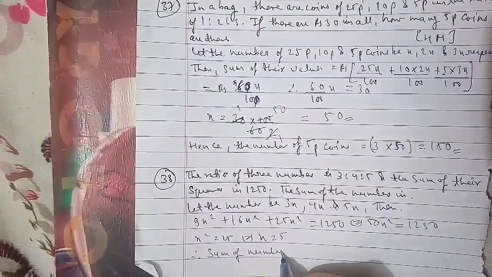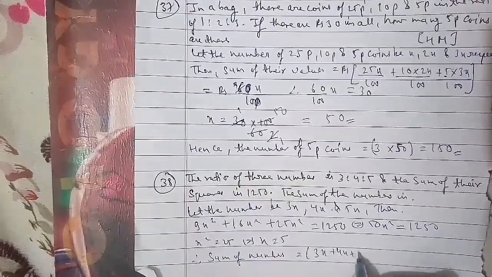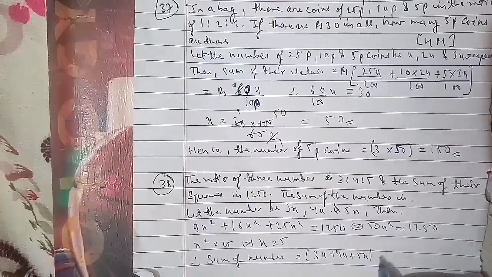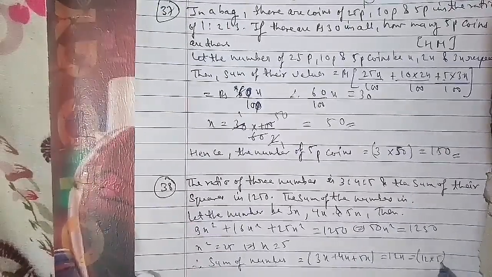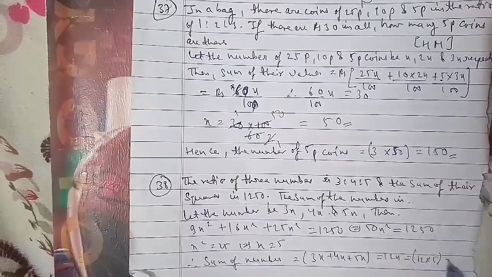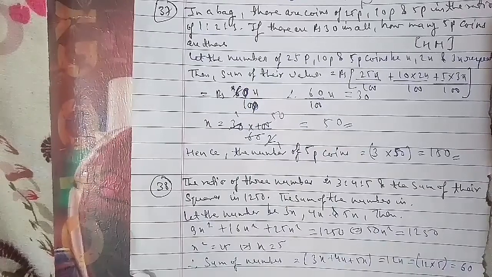Now we talk about the next, another important question, the 39th question of the session. The 39th question we have here is: the ratio of the three numbers is 3:4:7 and their product is 18,144.